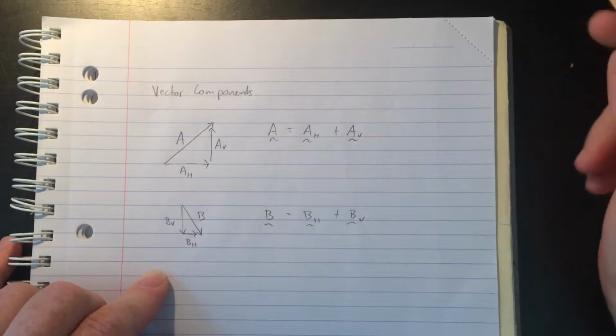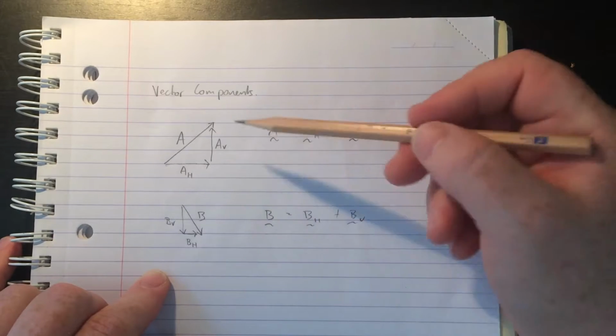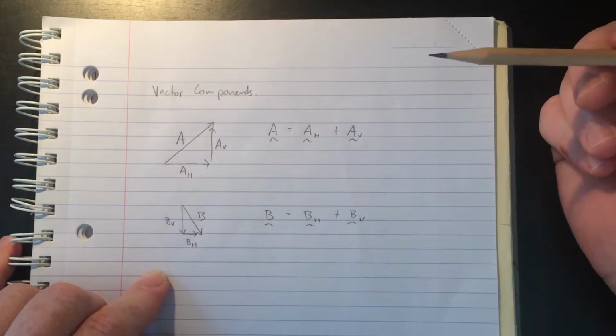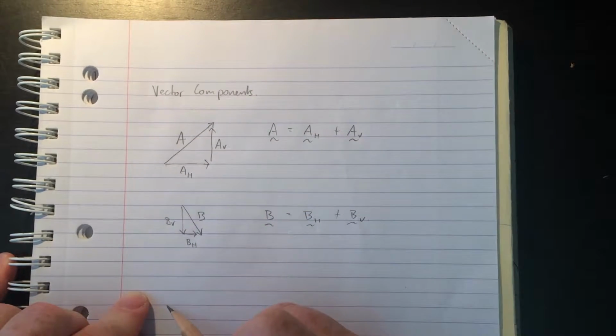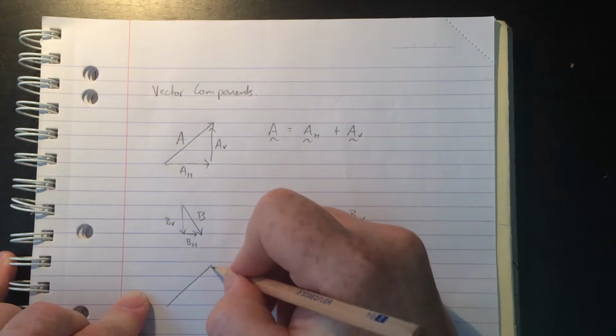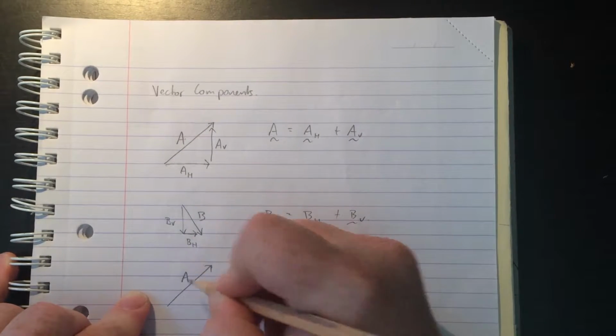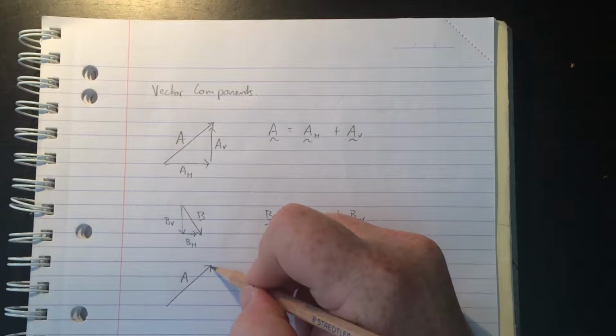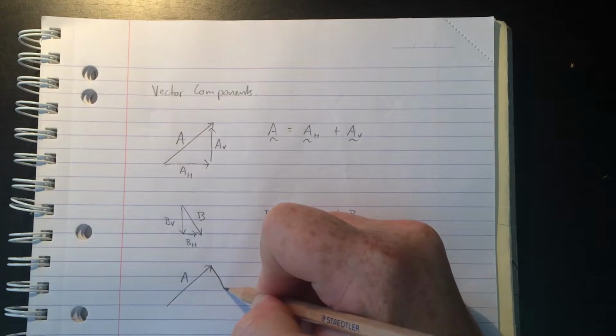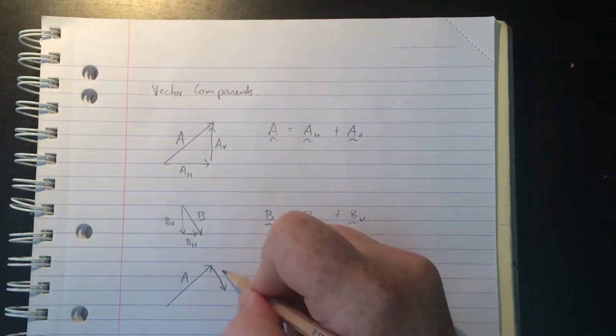Then if we wanted to add A and B together, it would look like this. So that's A, and B looks something like that.